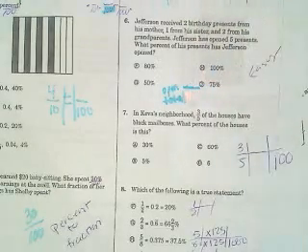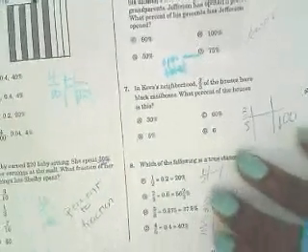This is a highlighter, but you can still see that. How many did he open goes at the top, how many total, and then you should be able to figure it out from there.